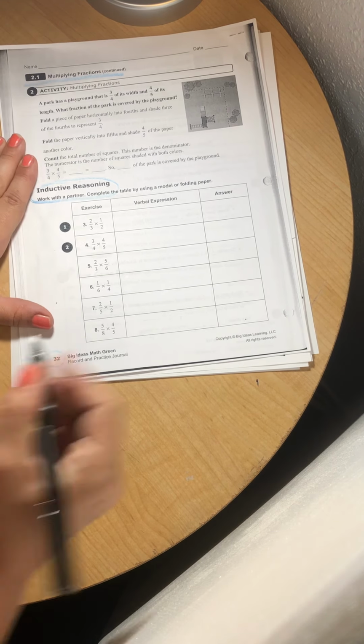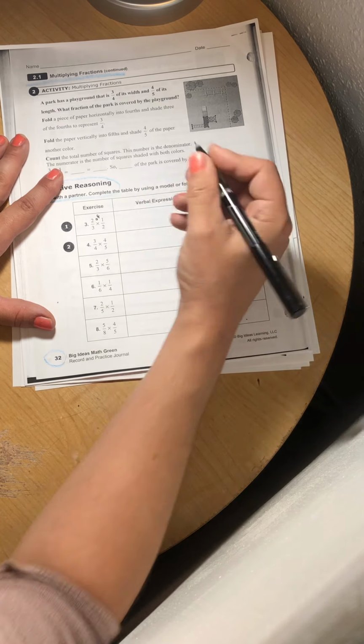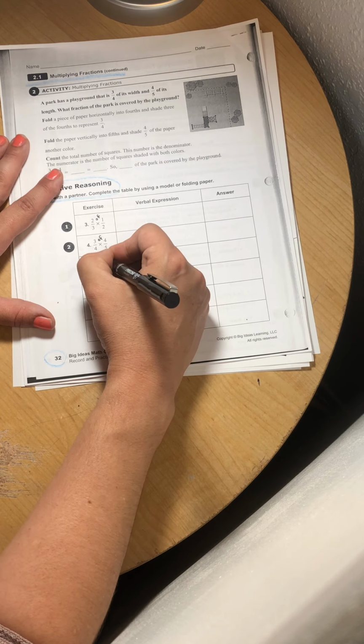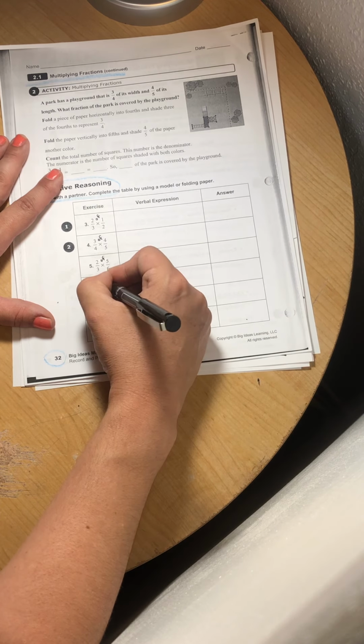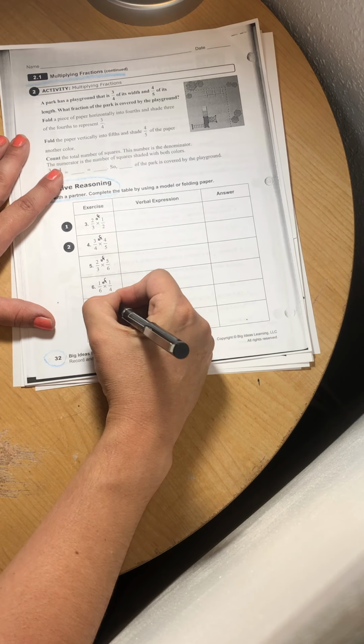I'd also like you to just go ahead and sneak in the word "of" above the multiplication sign, just so you remember that "of" means the same thing as multiply.